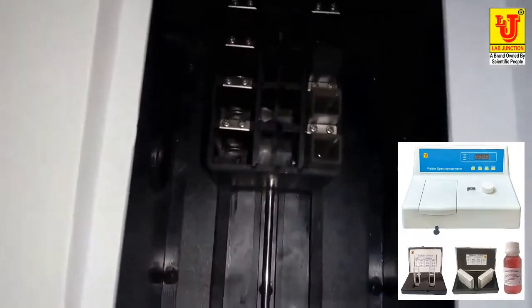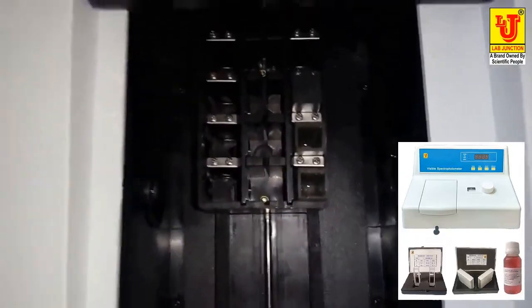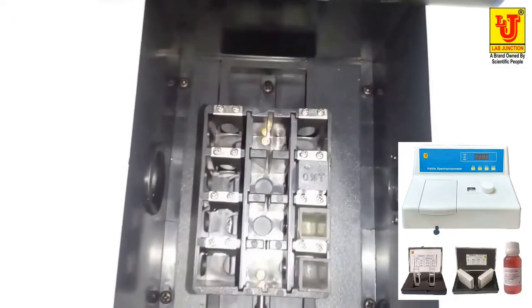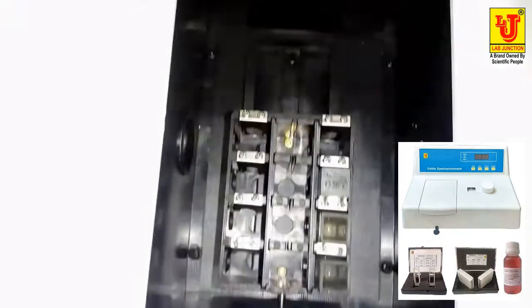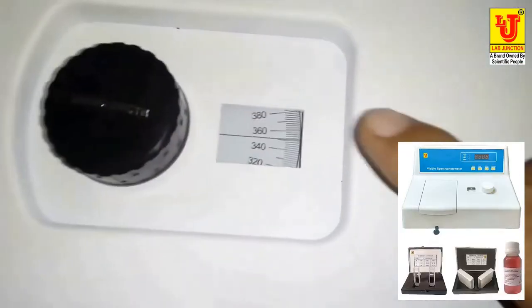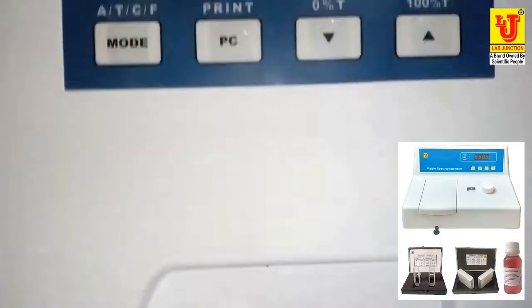This is the 4-position cell holder, and you can adjust like this. This is 1, then 2, 3 and 4. This is 4 position. Adjust on number 1 for the blank and close it. 350 wavelength we have adjusted.